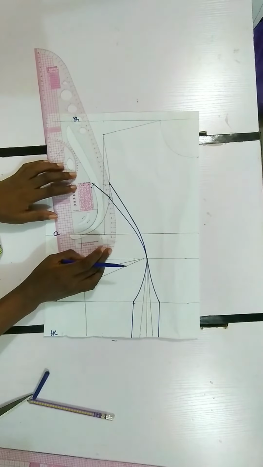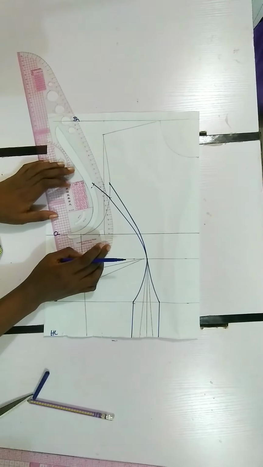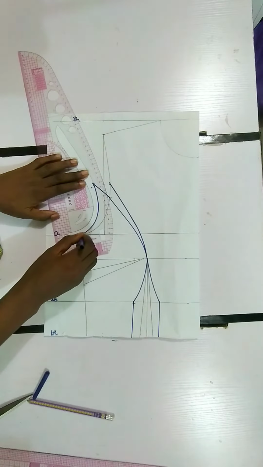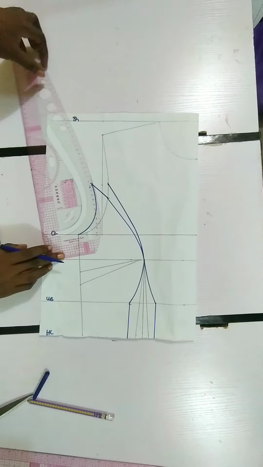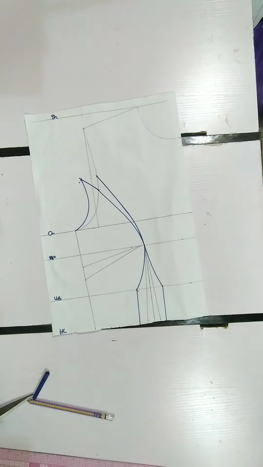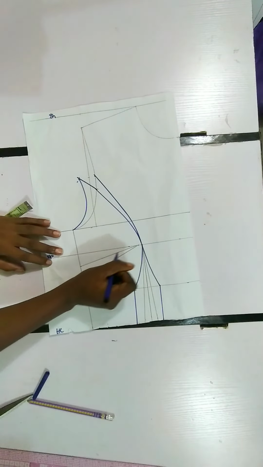All right, so when I've done that, the next thing I'm going to do is to connect it back to the normal armhole like this. All right, so next we are going to find a way to fold away this dart.